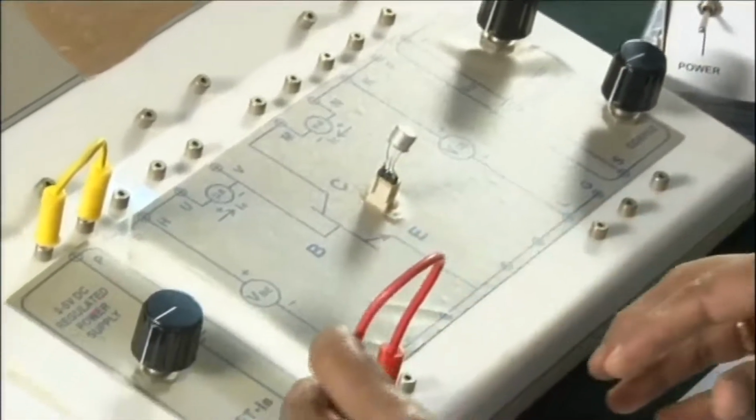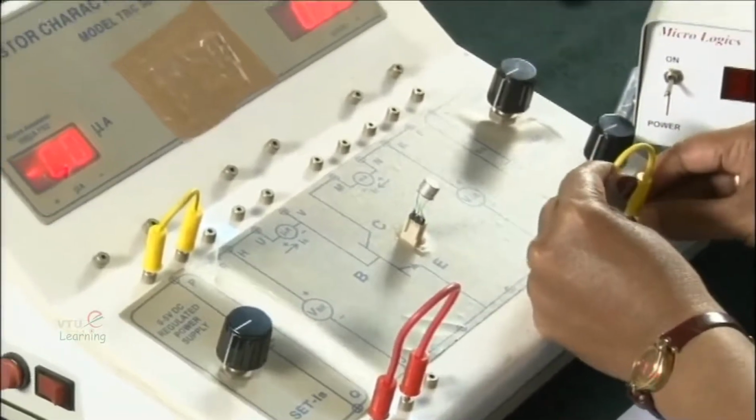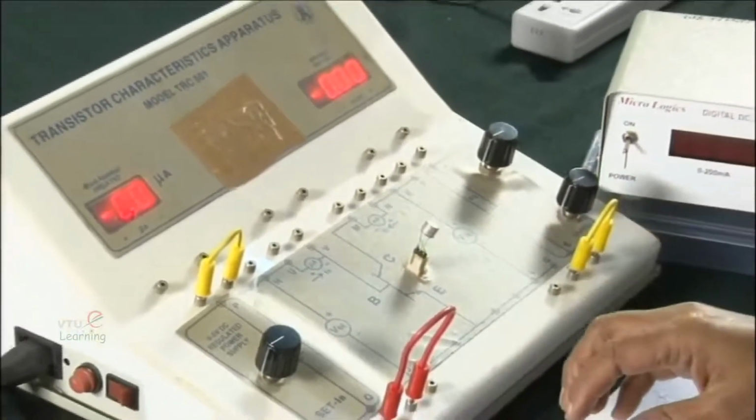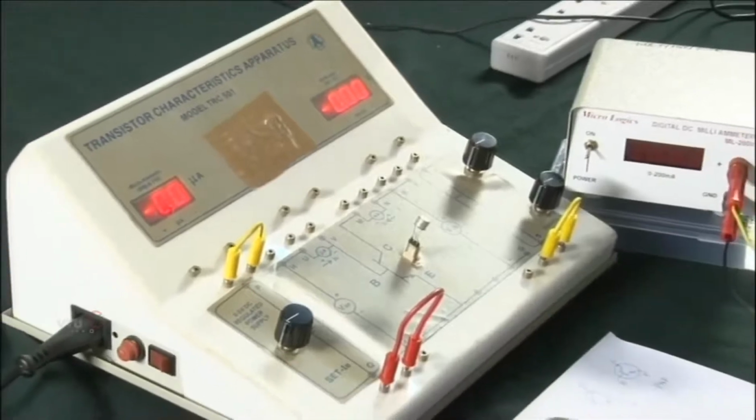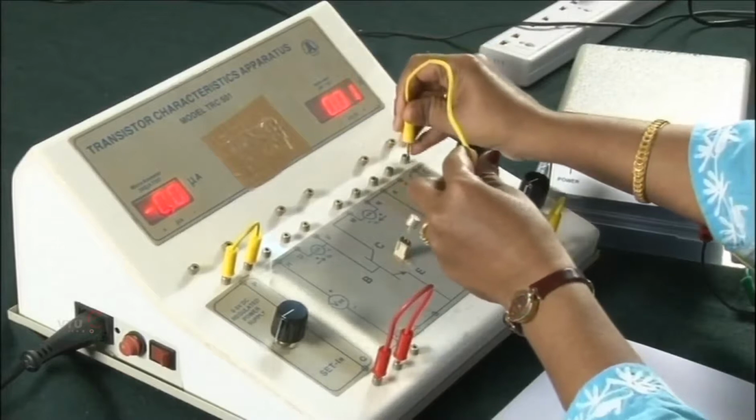Connect the input power supply and output power supply to the circuit in such a way that input is forward biased and output is reverse biased.